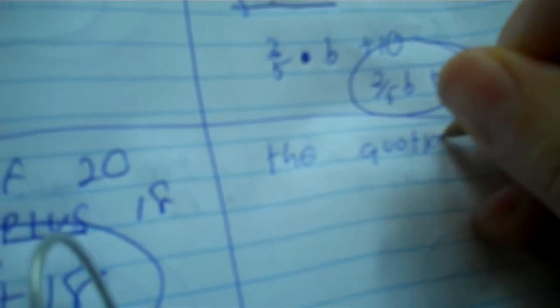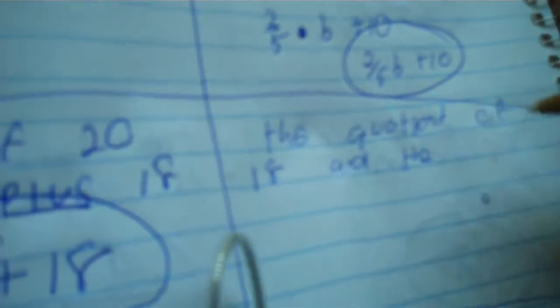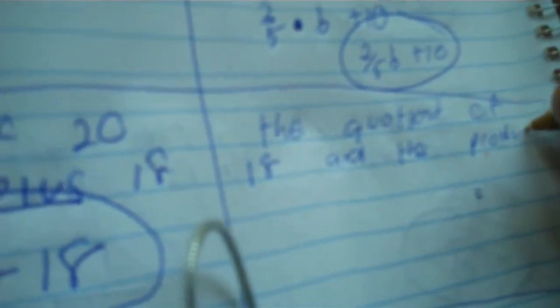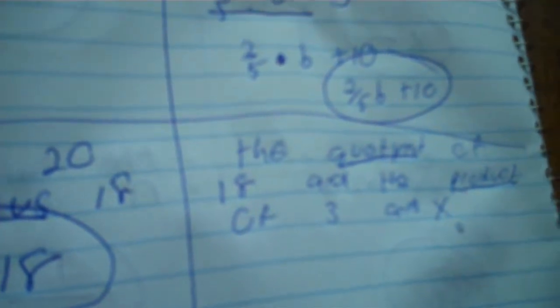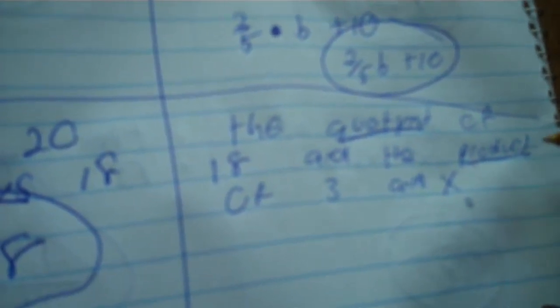Okay, next one. The quotient of 18 and the product of 3 and x. Okay, well, we have quotient and we have product, 2 words, okay? No commas, so we're going to do the product of the second one first.